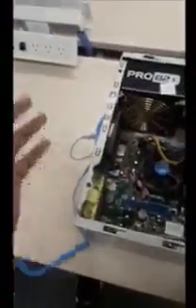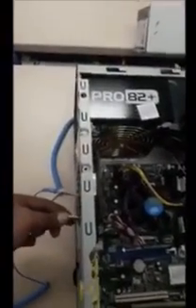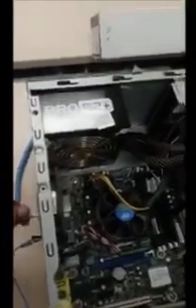As I said earlier, you should stand on a flat surface, and your PC should be kept on the table. You should put the strap on your hand, and connect this plug to the CPU. And your anti-static mat cable is put here and here, as you can see.